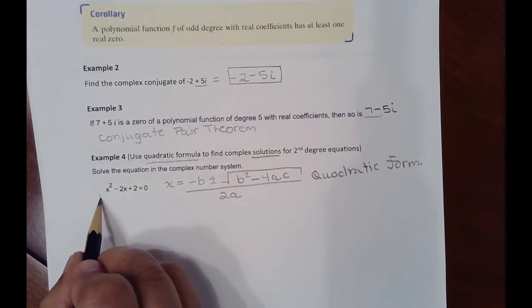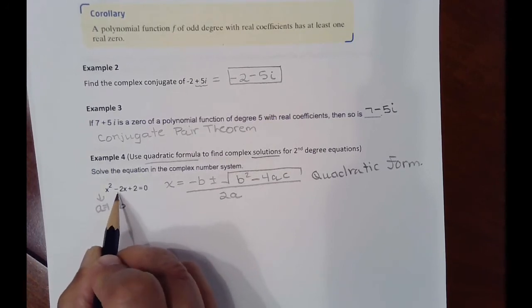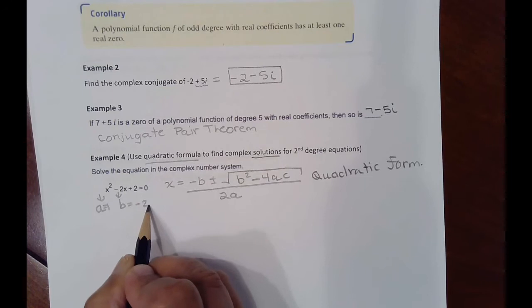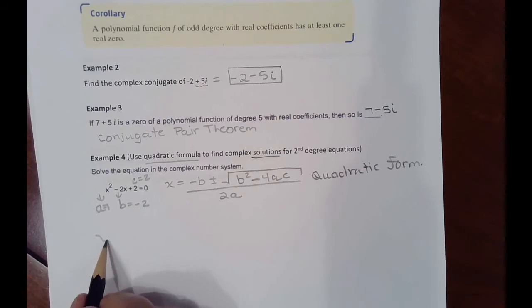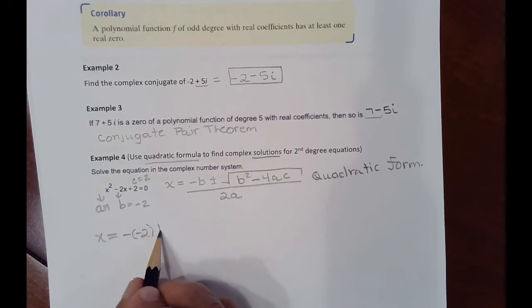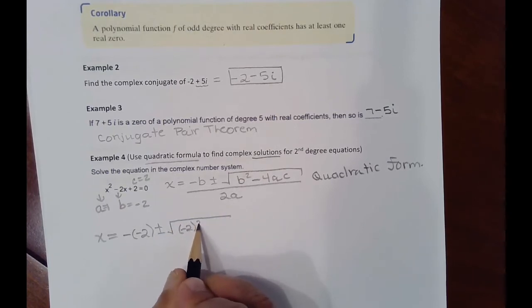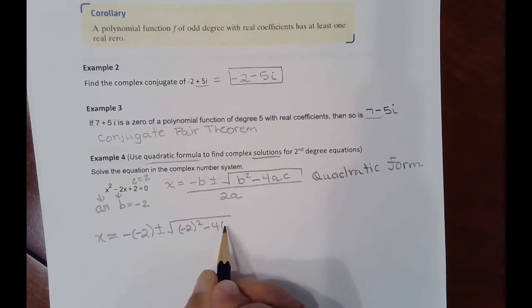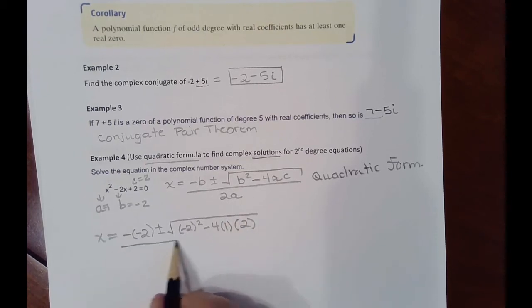Okay, so the a value here, just to review, is 1. The b value is this number right here, -2, and then this is the c value. Okay, so the solutions for x in this problem are the opposite of the b value, plus or minus the square root of b squared minus 4 times a times c, all over 2 times a.